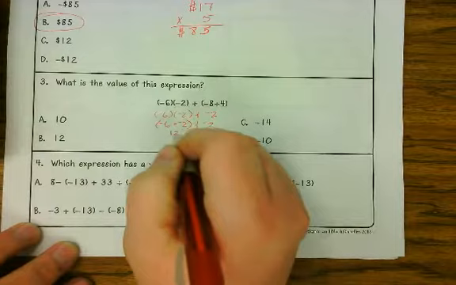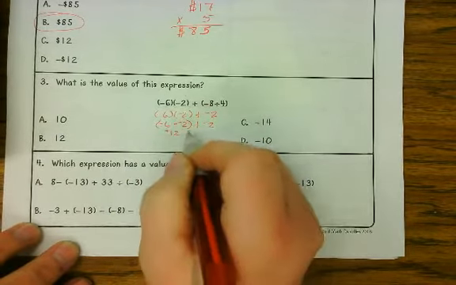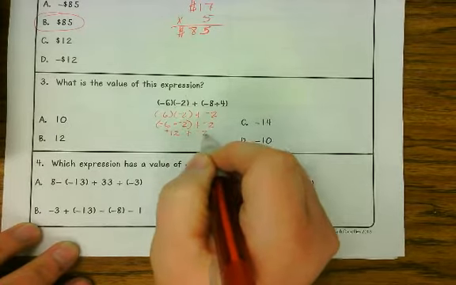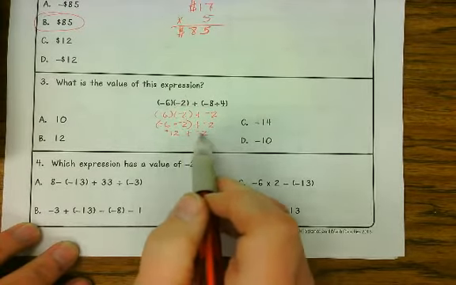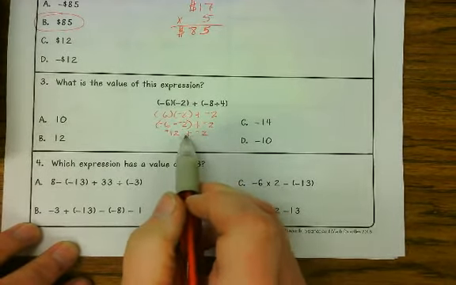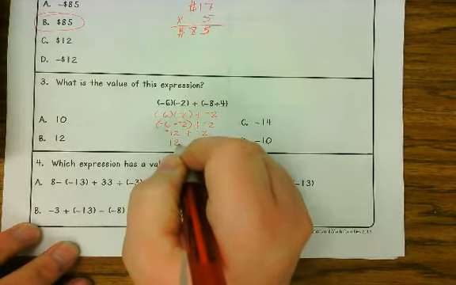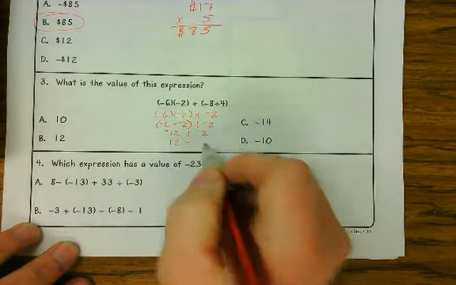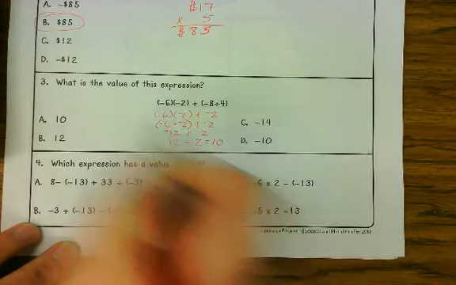And 6 times 2 is 12. Negative times a negative is a positive plus negative 2. So now I have 12 plus negative 2, and as we've discussed, we can switch these two signs very easily and say 12 minus 2, and that gives me 10.